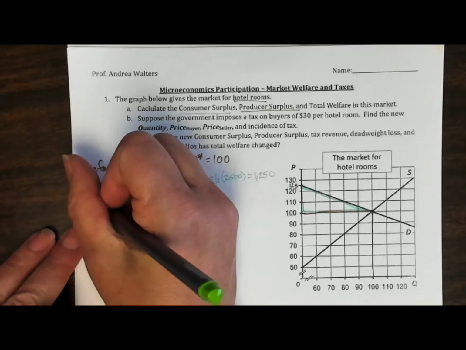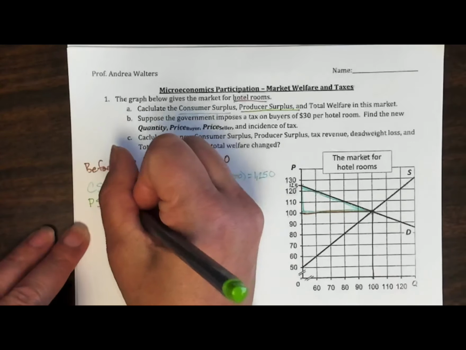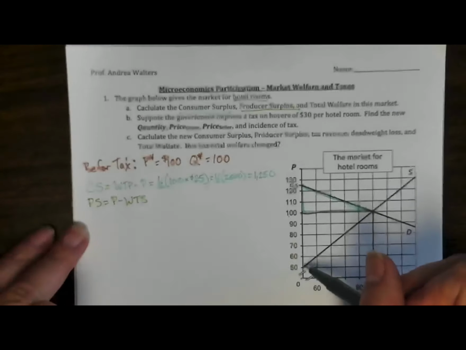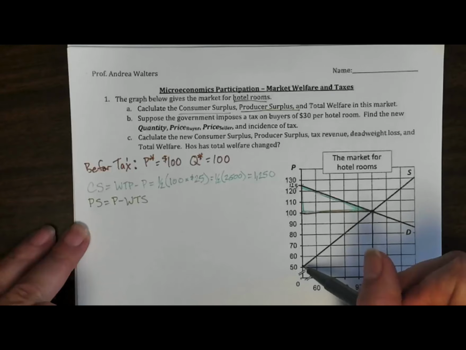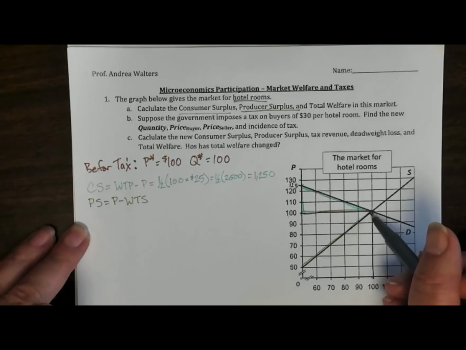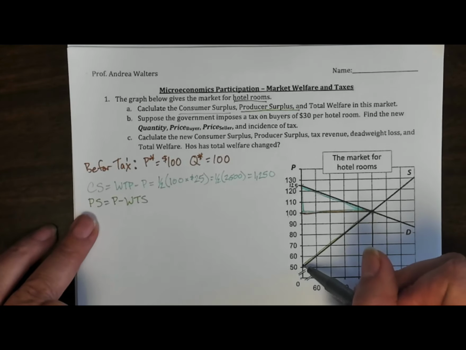Producer surplus is going to be really similar. It's the producer side of things, and it's going to be price minus willingness to sell. And that comes from the idea that this supply curve contains every marginal producer, and they all face different costs based on their technology, their ability to produce, whatever. And so the firms that produce at the lowest cost enter the market first.